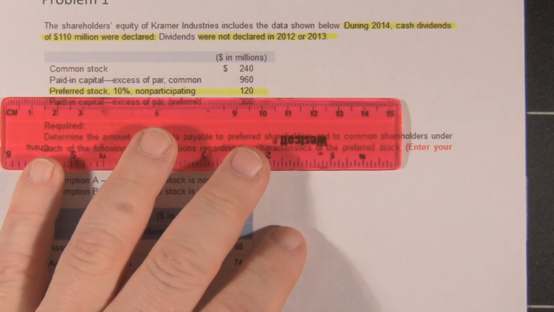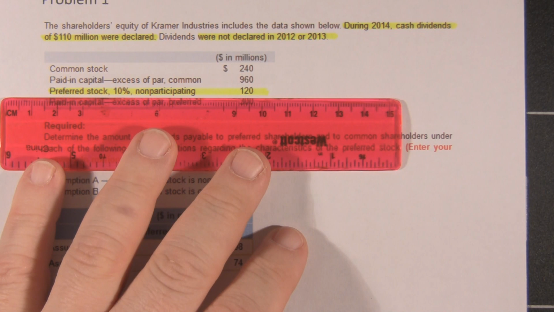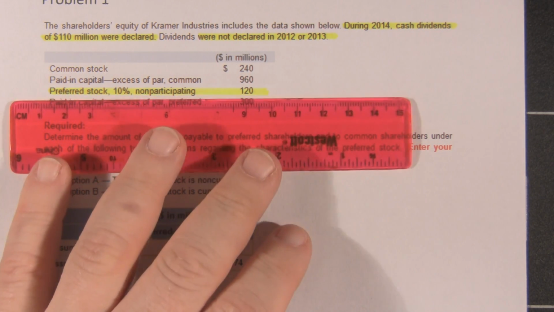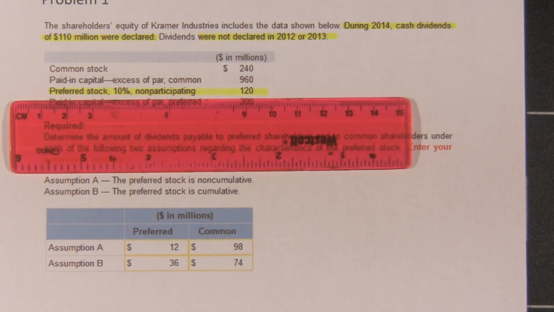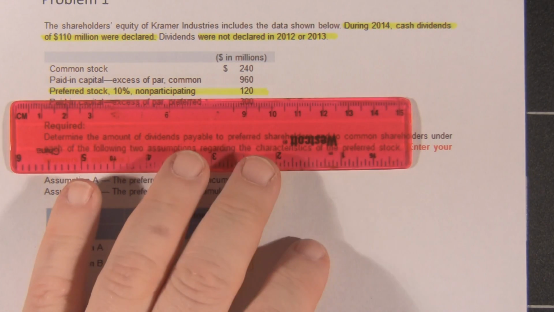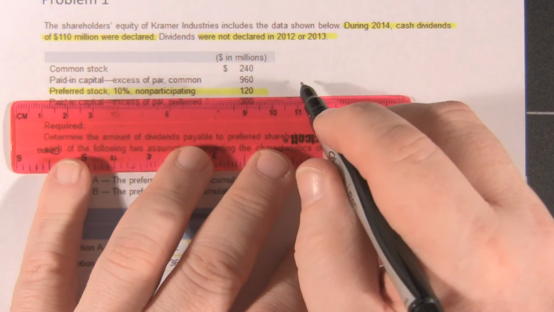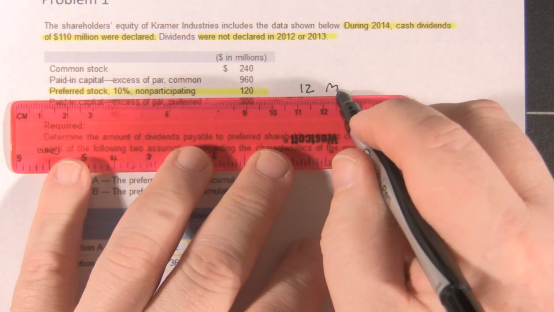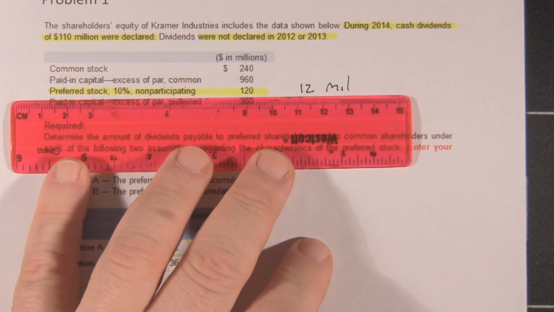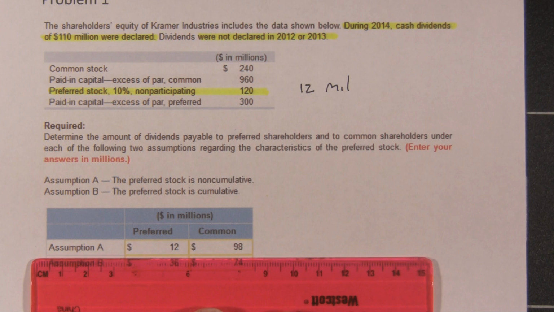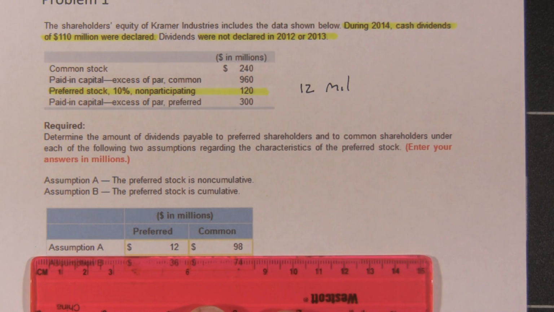Okay, so every time there's a dividend, the preferred shareholders will get a 10% return on their $120 million investment. So every time there's a dividend, the preferred shareholders will get 12 mil, and the rest will go to the common stockholders. So assumption A says it's non-participating.